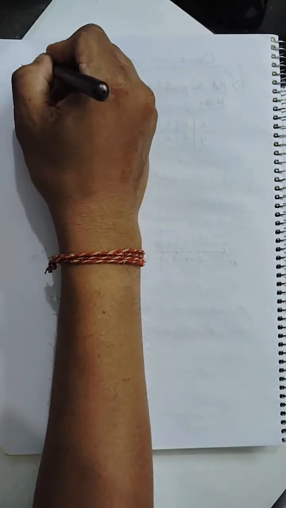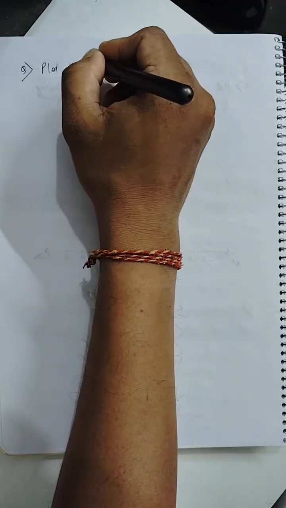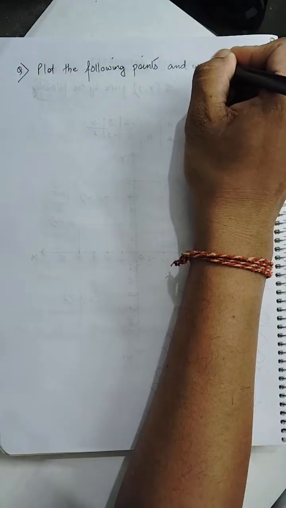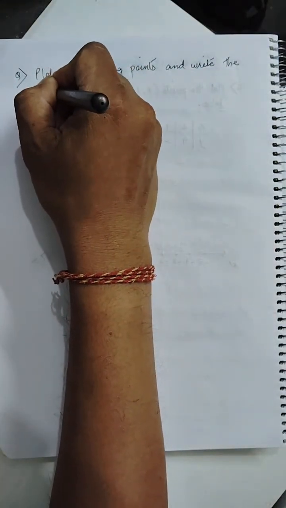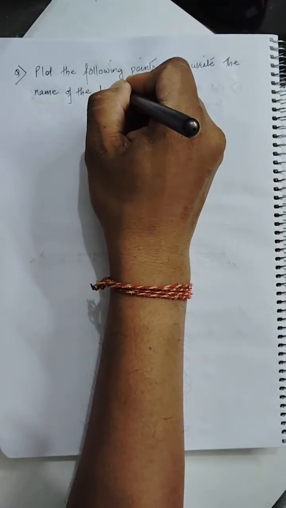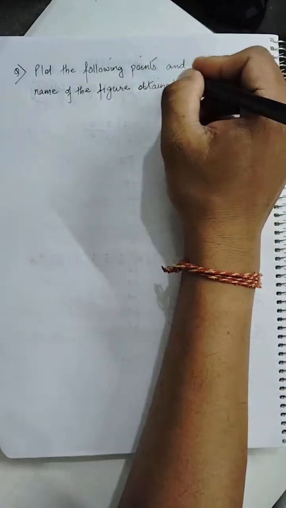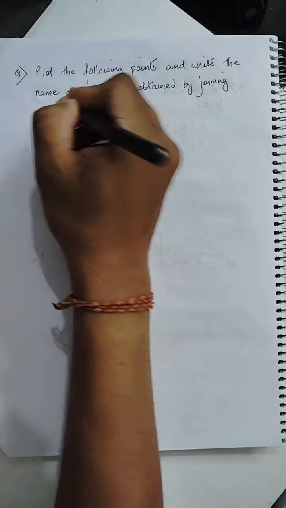Plot the following points and write the name of the figure obtained by joining them in order.